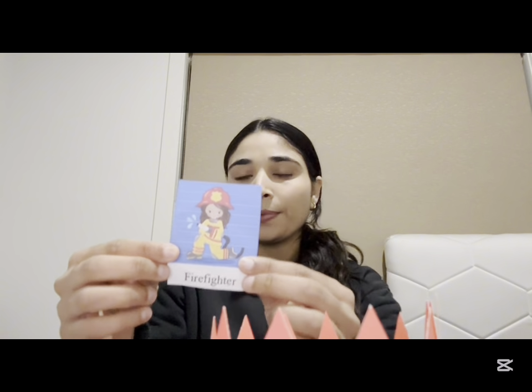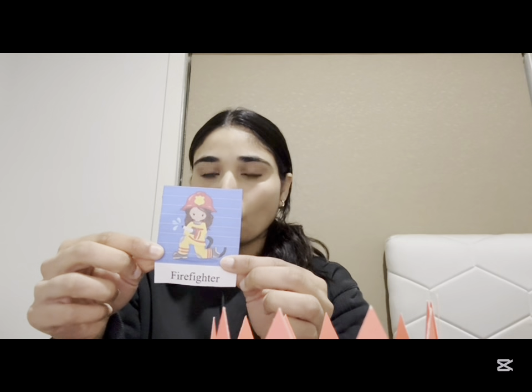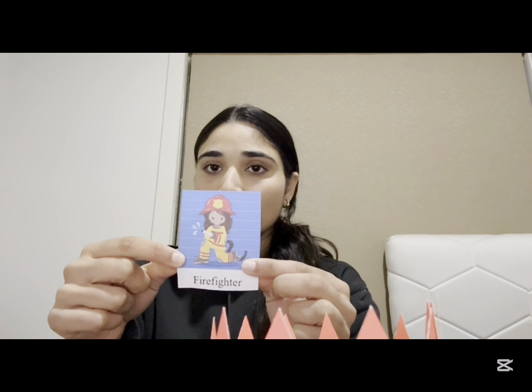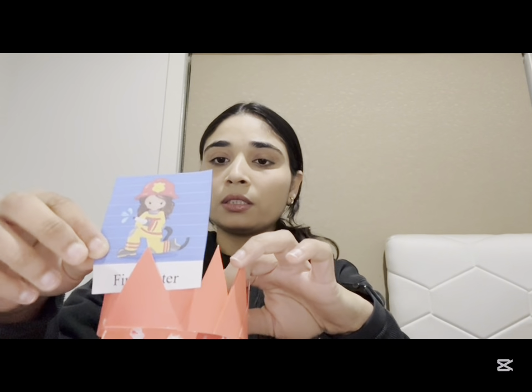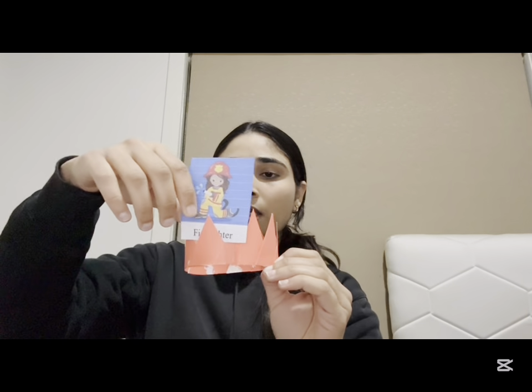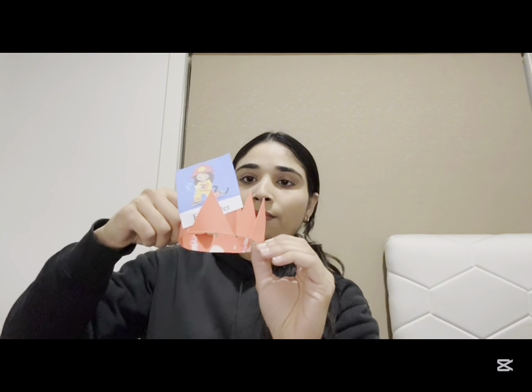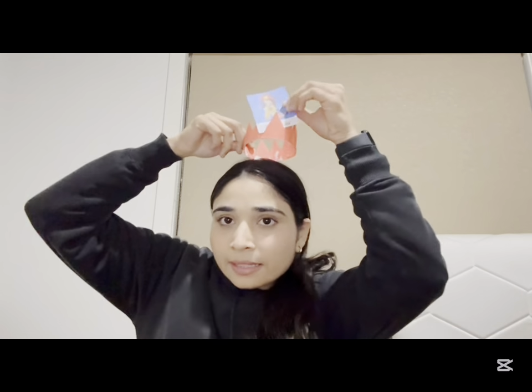Let me show you. Imagine our friend has a firefighter card. This one. And he hasn't seen it. So whoever has picked the card should not see the card. What they're going to do next is put the card on the crown and put it on your head, like that.